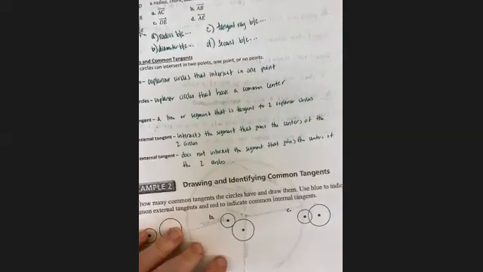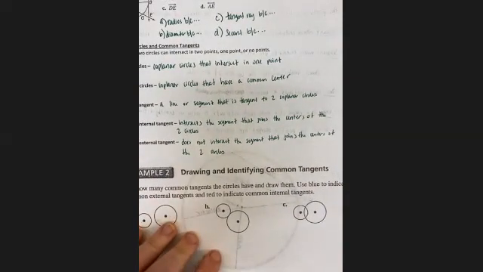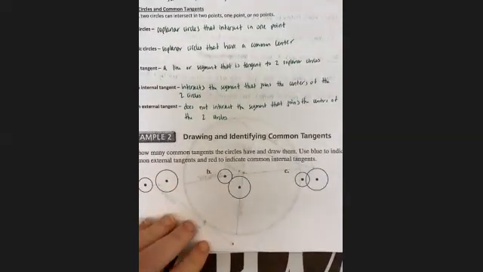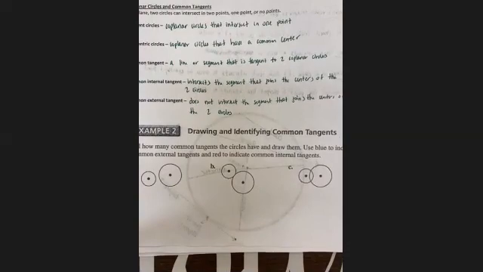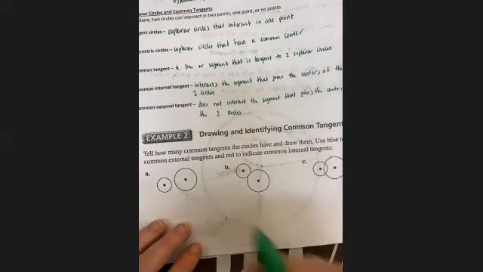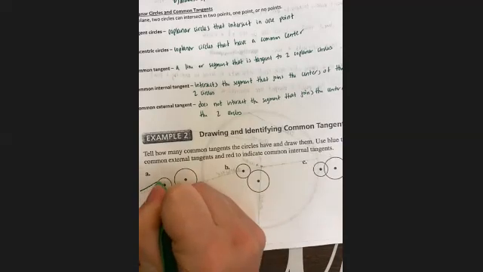Okay, so let's look at this in terms of a problem here. It says tell how many common tangents the circles have and then draw them. Use blue to indicate common external tangents and red to indicate common internal tangents. So we're going to draw in some tangent lines and then figure out if they are common internal or common external tangents. What a tangent means is that it just touches that circle in one place.